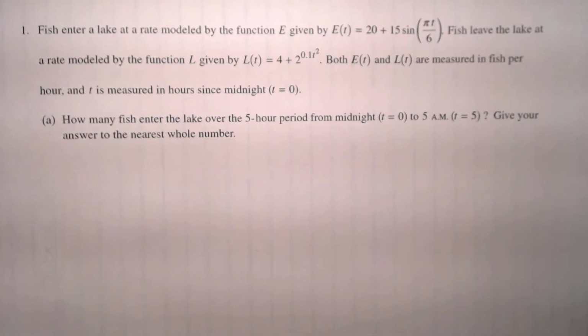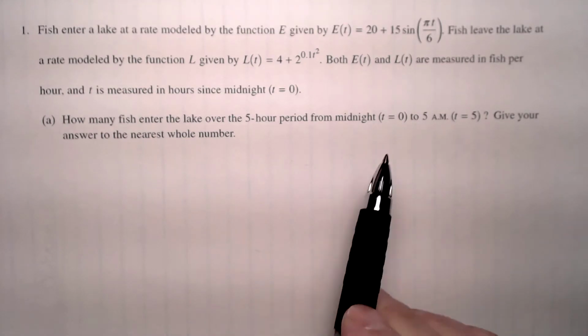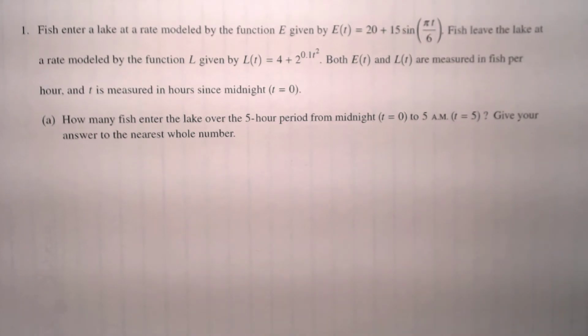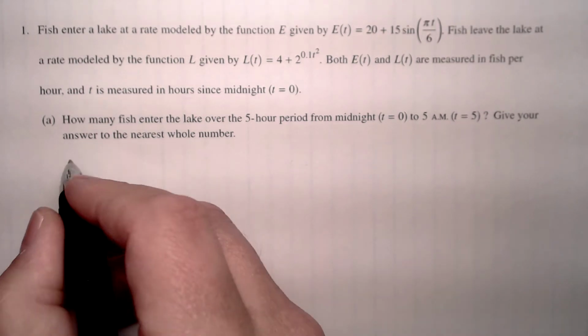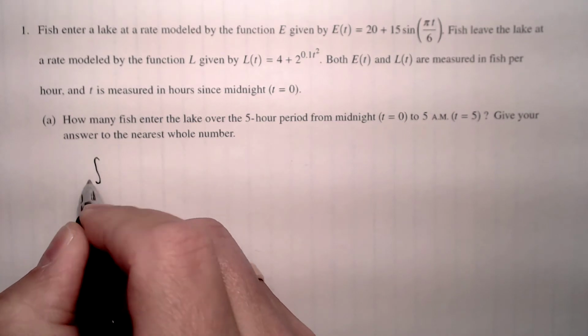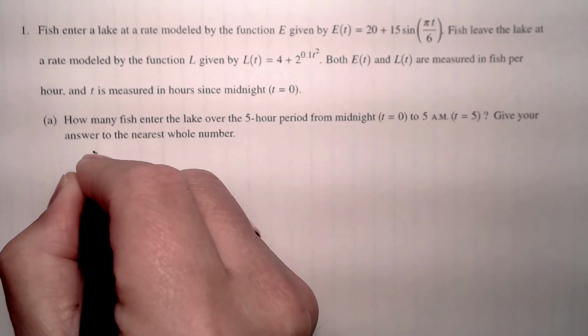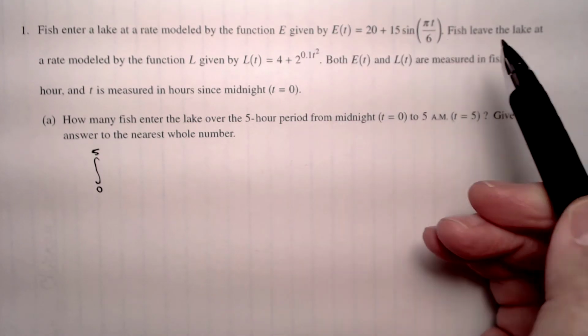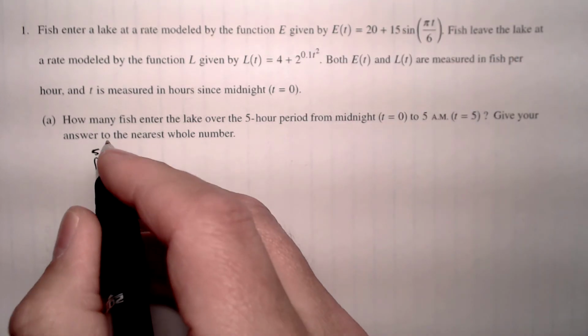The first question is, how many fish enter the lake over the 5-hour period between midnight and 5 a.m.? We need to calculate the answer as well. So let's write this. This is an integral from 0 to 5 of the rate function at which the fish enter the lake.